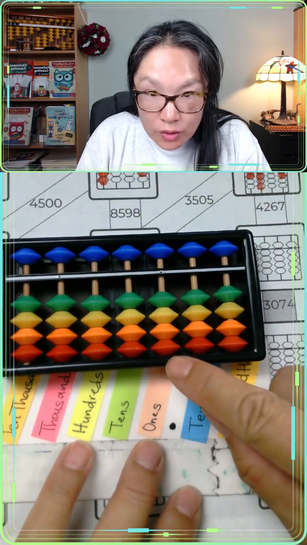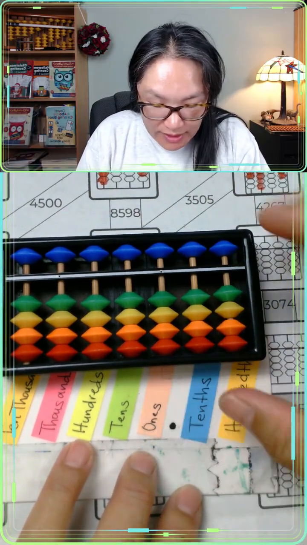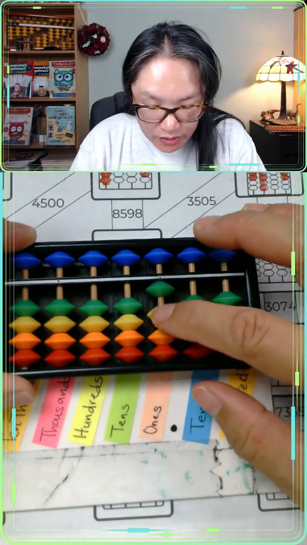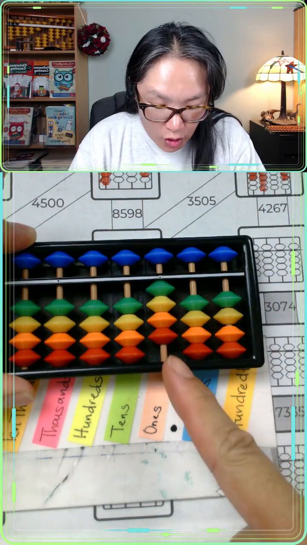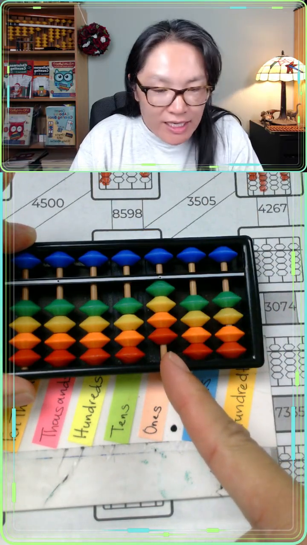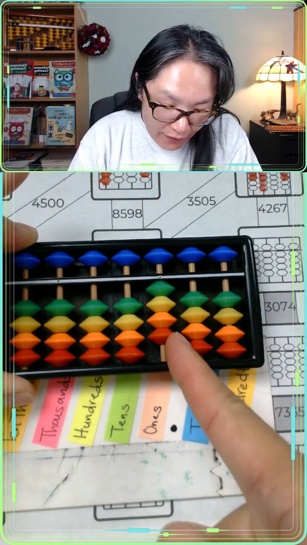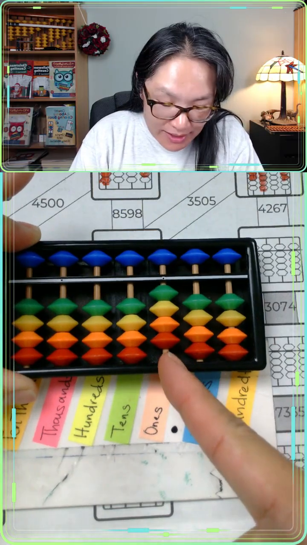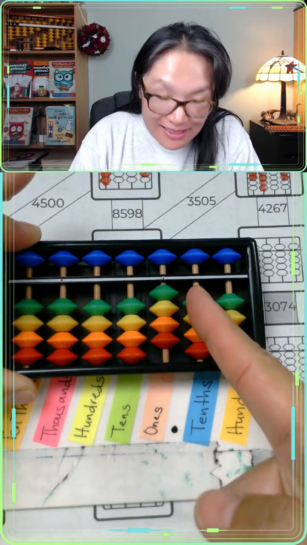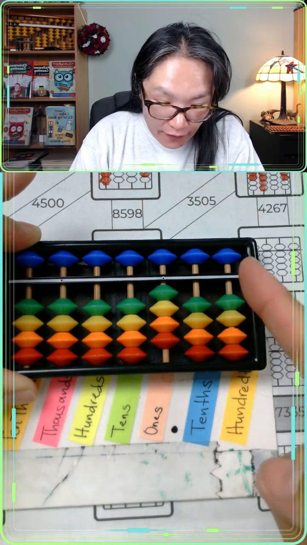Okay, so when we're looking, we have our ones. When we have our ones, we're counting 1, 2, 3, 4. All the bottom beads is a value of 1. So notice that if this is my ones, just like how we write, we have our decimals. Our decimal sits between our ones and our tenths. Because it sits between our ones and our tenths, this is our decimal. So then we have 1.